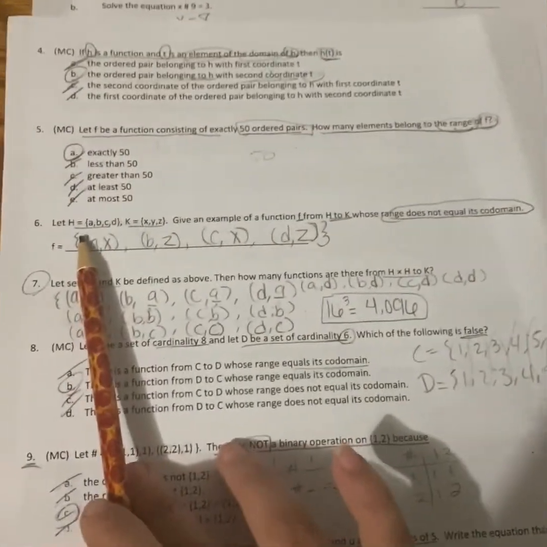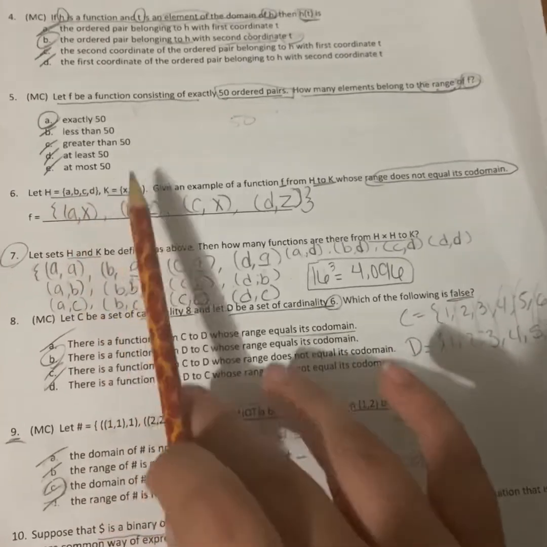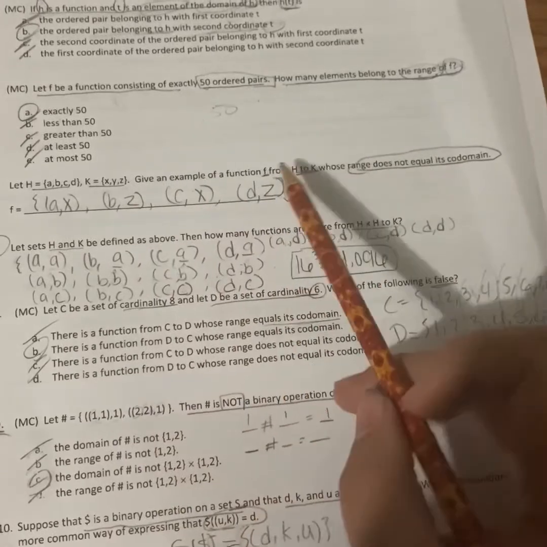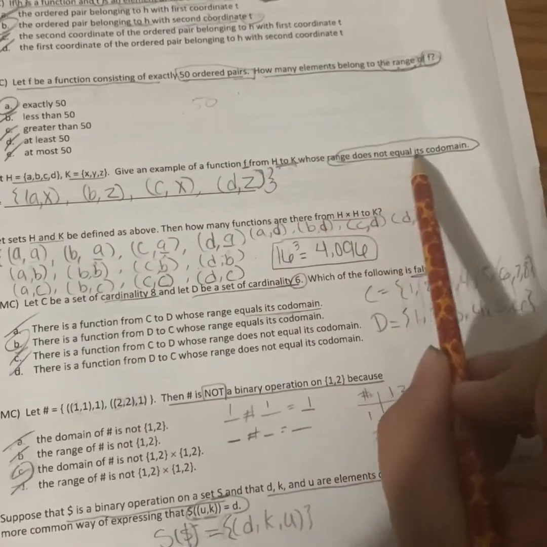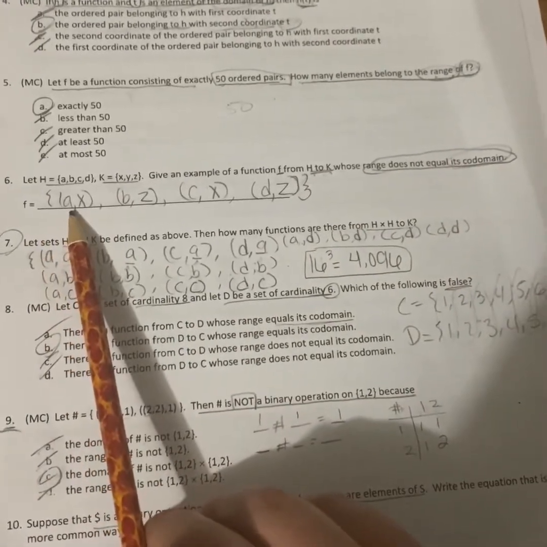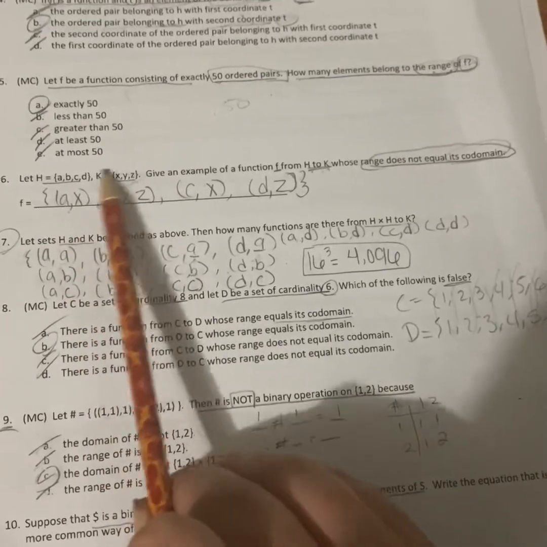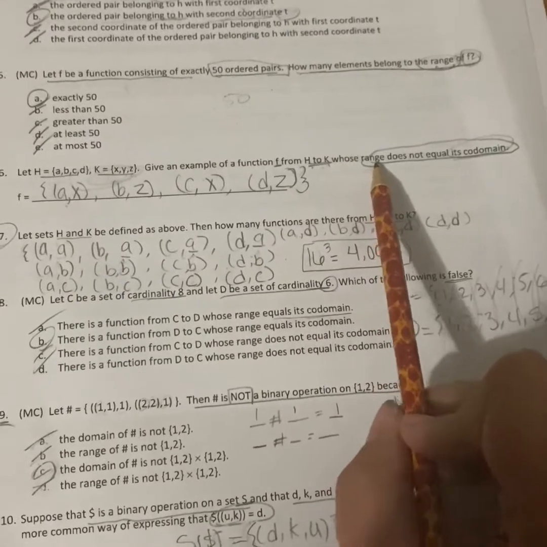On this one, it says let H equals A, B, C, D and K equals X, Y, and Z. Give an example of a function F from H to K whose range does not equal its codomain. So on this one, basically, I didn't use all of K, because it is showing that the range does not equal the codomain.